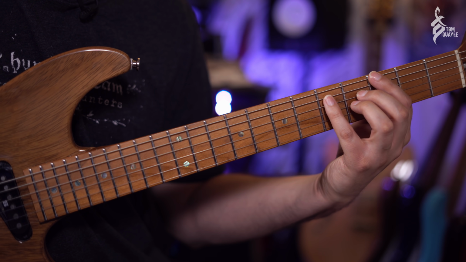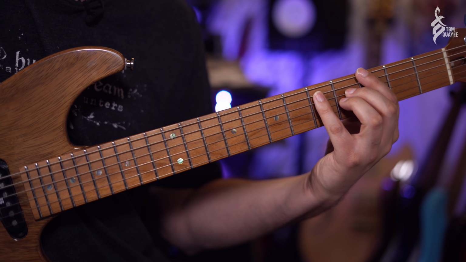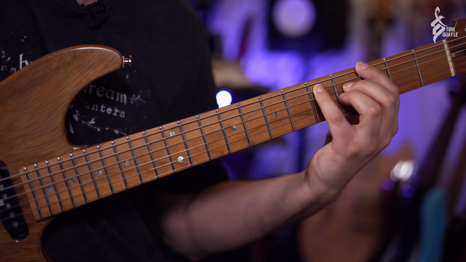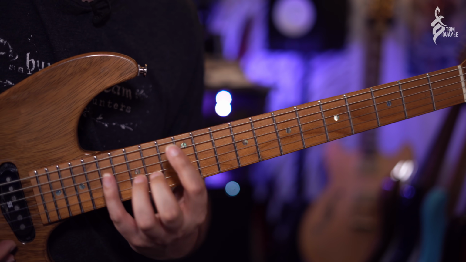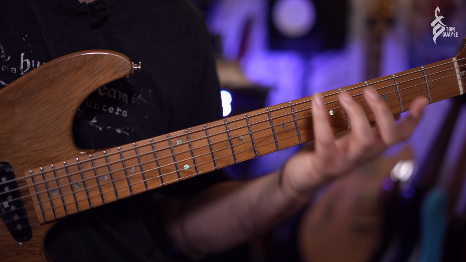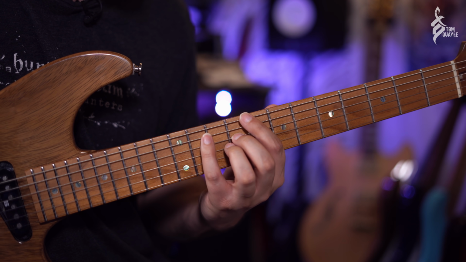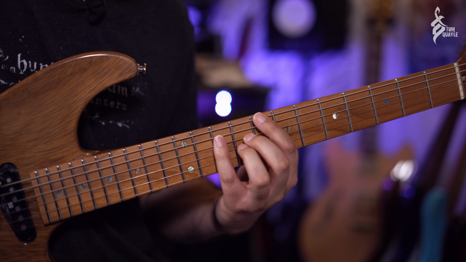So if I was to play a G major 7 chord down here, which I wouldn't recommend because it's going to be very muddy, I can now transpose this shape up and down and nothing is going to change about this shape. So if I wanted to play C major 7, all I have to do is move this shape to the 8th fret.